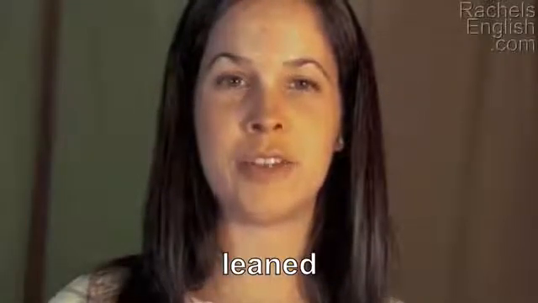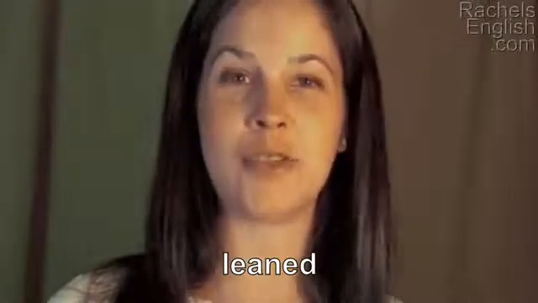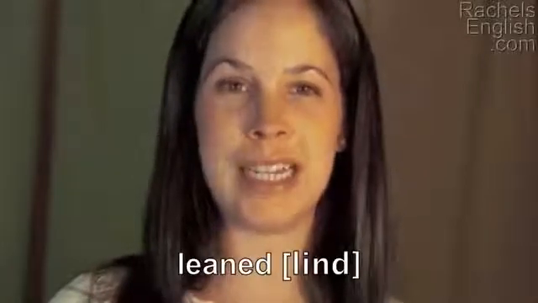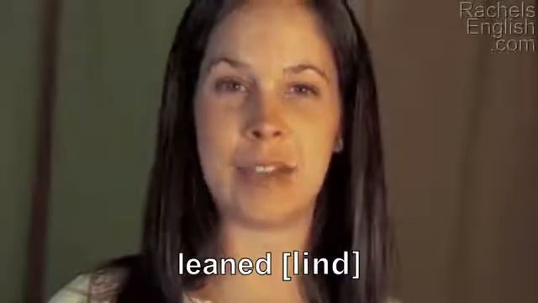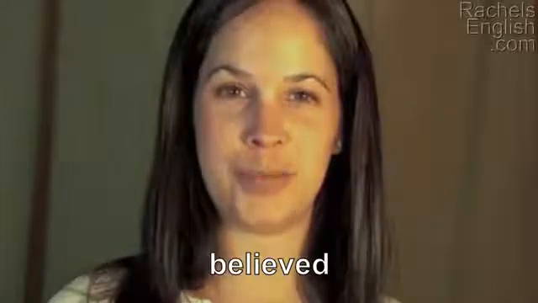How do you pronounce this word? The final sound of the verb in infinitive form is the n consonant sound. This is a voiced consonant. Therefore, it is case 2, where the ed is pronounced as the d sound. Leaned, leaned.